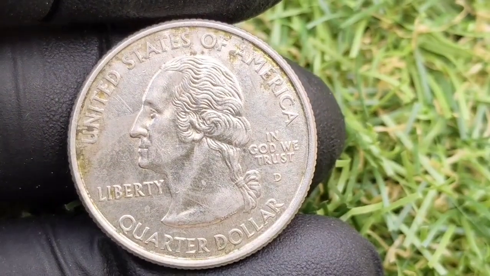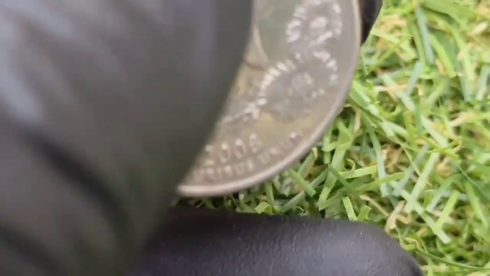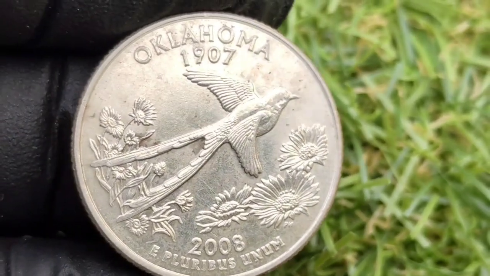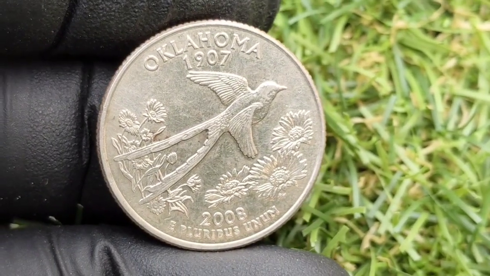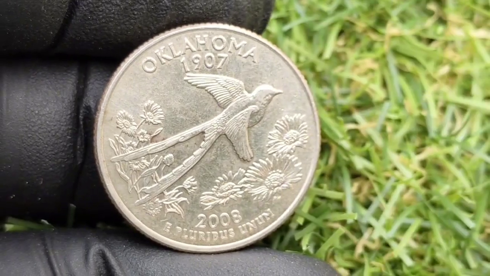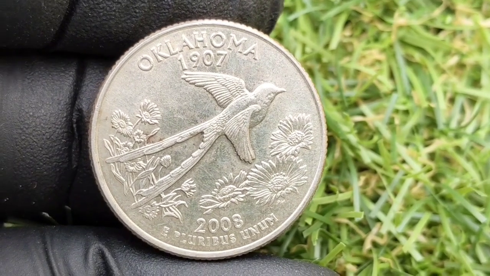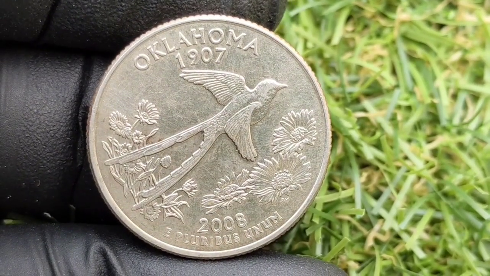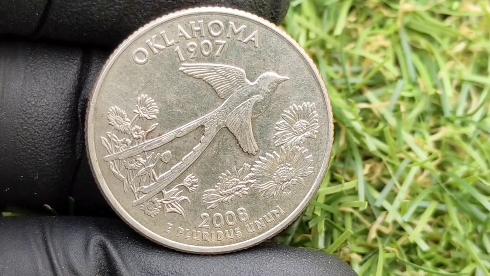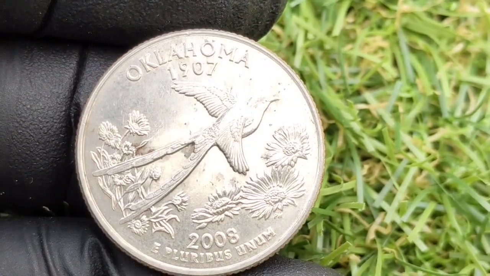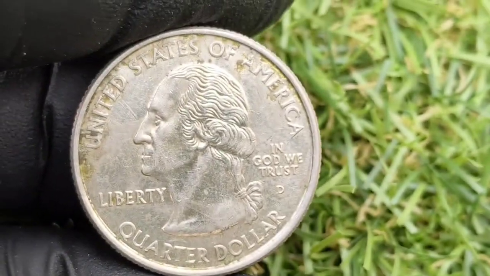The 2008 Oklahoma State Quarter is part of the 50 State Quarters program, a series that ran from 1999 to 2008. This program was a monumental event in U.S. coinage history, with each state being honored with its own unique quarter design. The Oklahoma State Quarter, released in 2008, was the 46th coin in the series and honored the state's rich history, culture, and natural beauty.